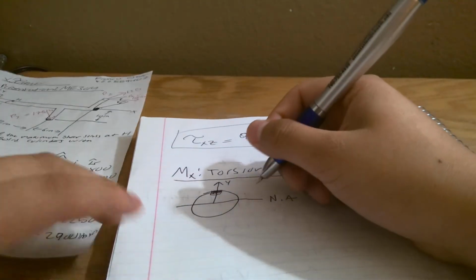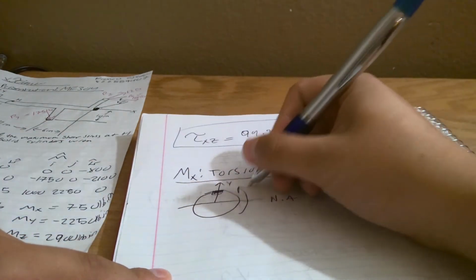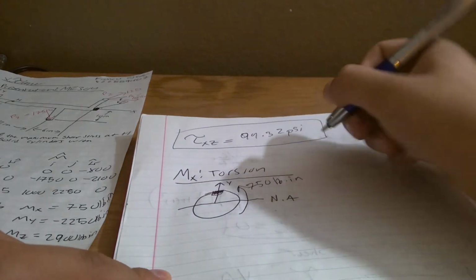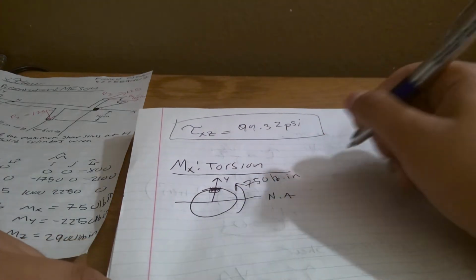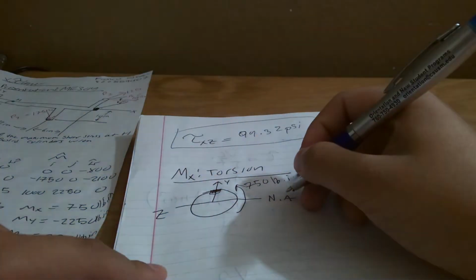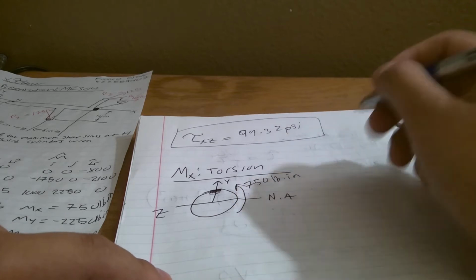It's positive, so that means it's counterclockwise. 750 units. Yeah, z-axis, neutral axis, and then yep, Mx.